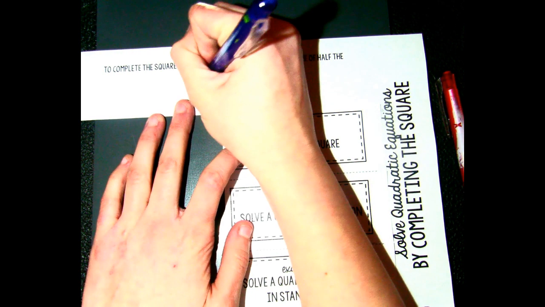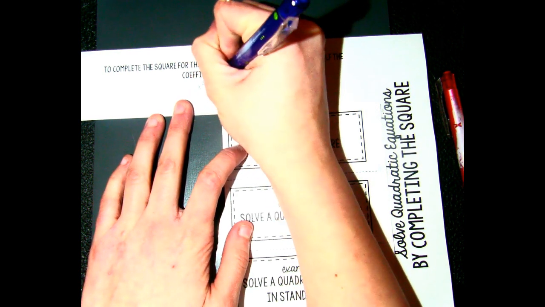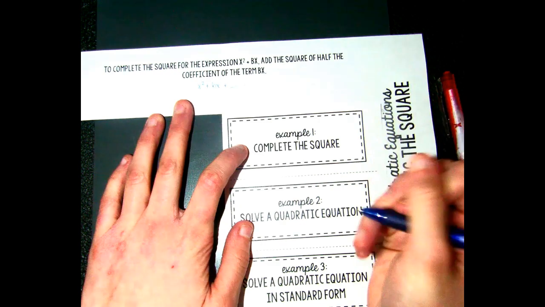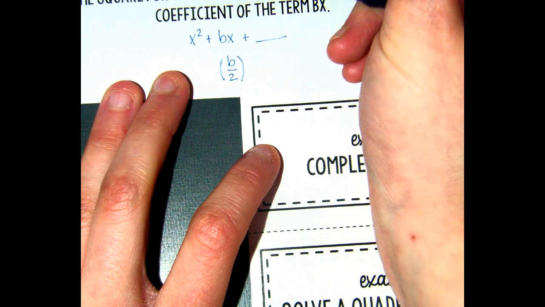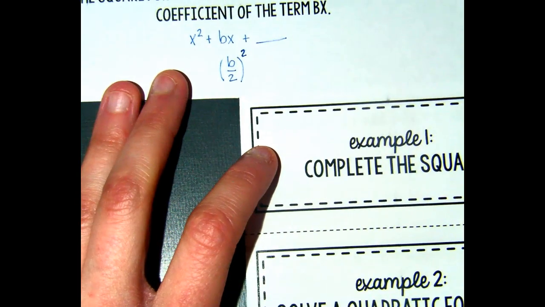If you have x squared plus bx plus a blank, what did we do? We did b divided by 2, and then we did what? Multiply by itself, which is the same as squaring it. Yep. So that's what we're going to do. Once you have that, open up. We're going to complete the square in example 1.